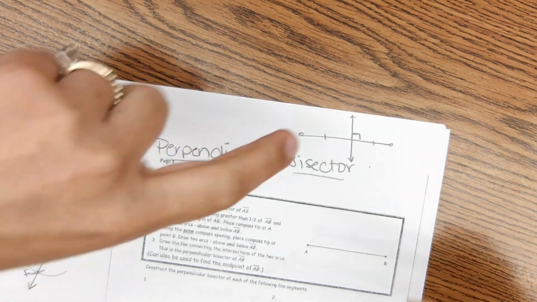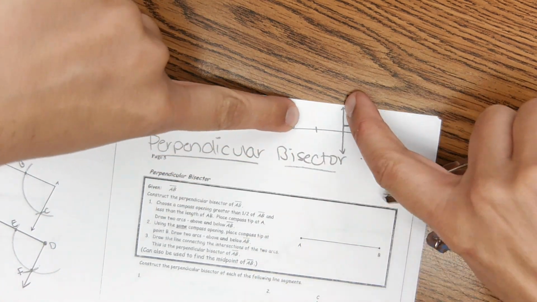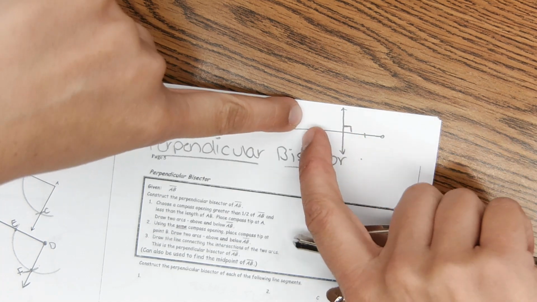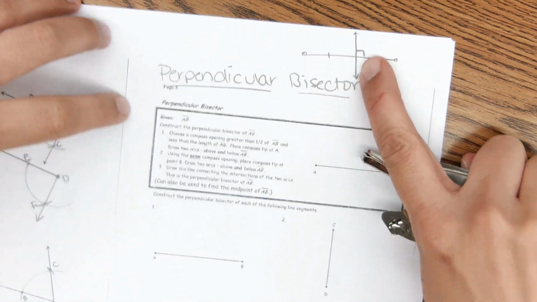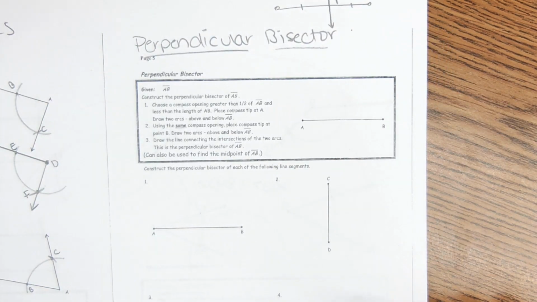Okay, perpendicular bisector. We have a segment. We're going to draw a line through that segment that hits the midpoint and is perpendicular to that segment. So for the first example right here, I'm going to zoom in a little bit more. Okay, we have a segment. We need to draw a perpendicular bisector through it.